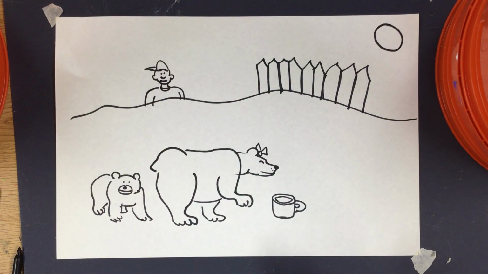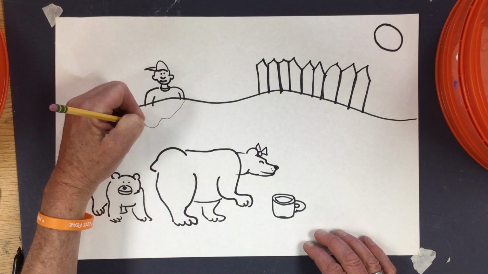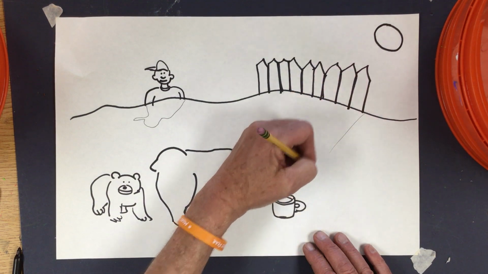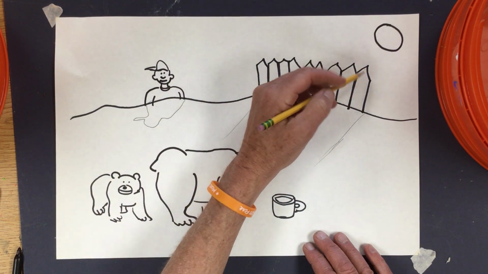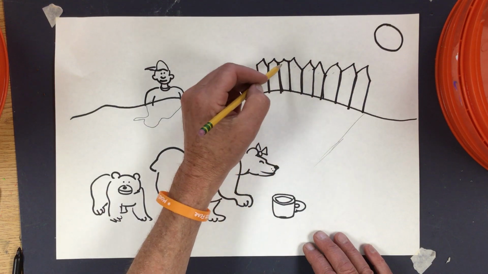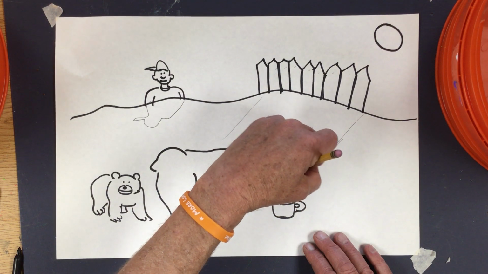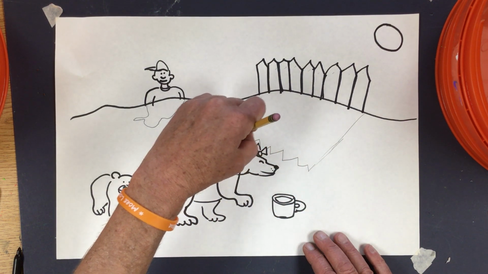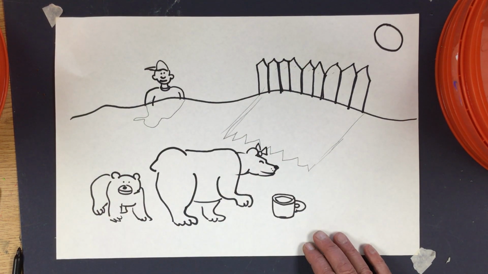So I could maybe rough it out with pencil. Basically, you'd have a cast shadow. So you have a shadow cast from your fence.